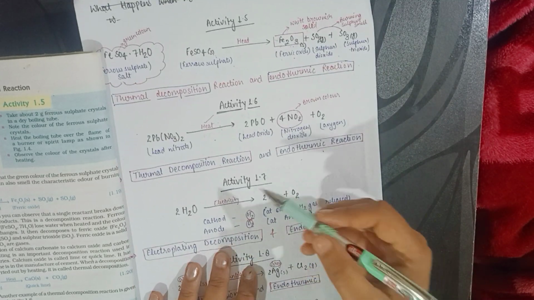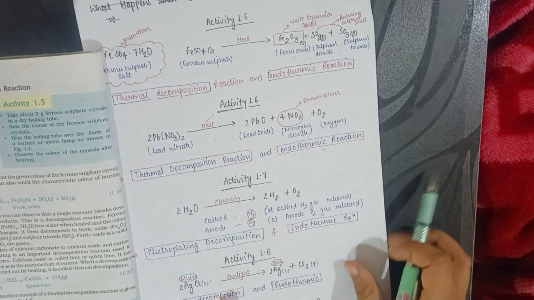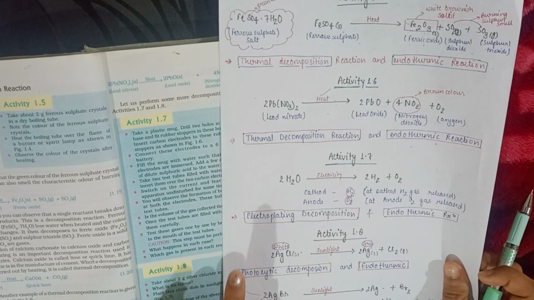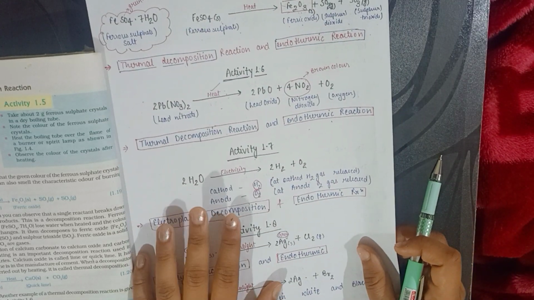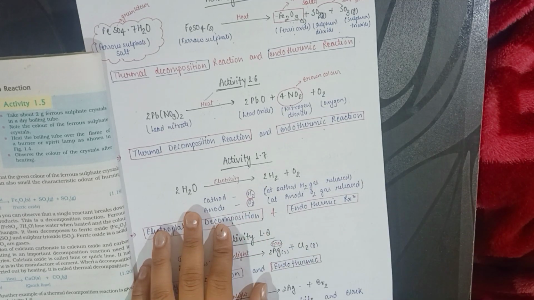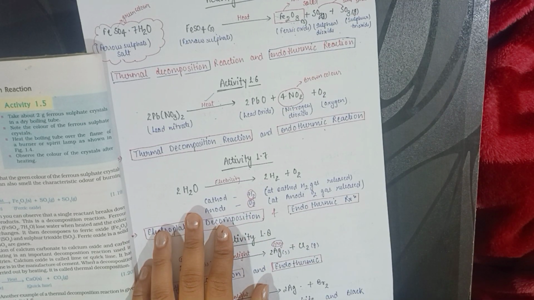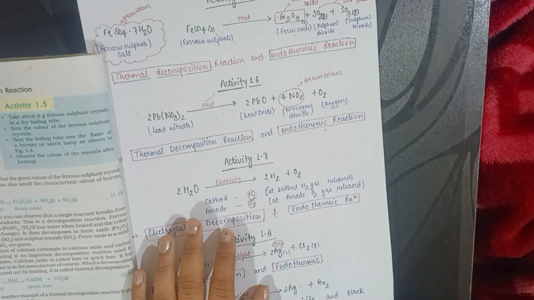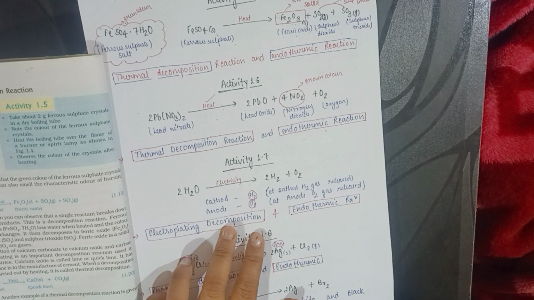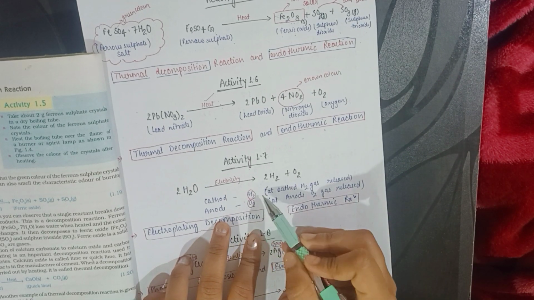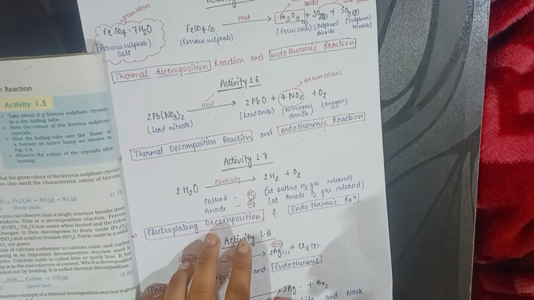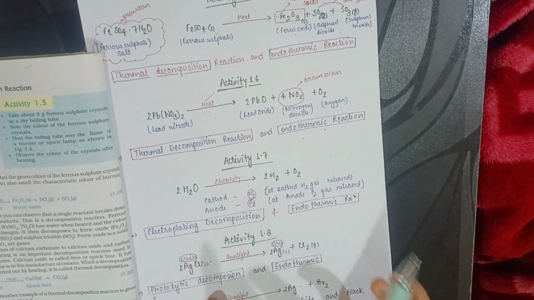Now activity 1.7. In activity 1.7, we take water, and by passing electricity, it breaks into 2H2 and O2. This is an electrolytic decomposition and an endothermic reaction. At the cathode, H2 gas is released, and at the anode, O2 gas is released.